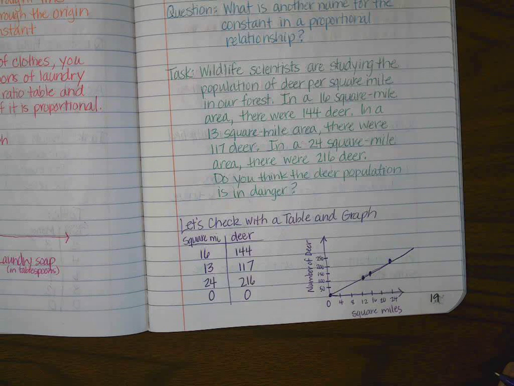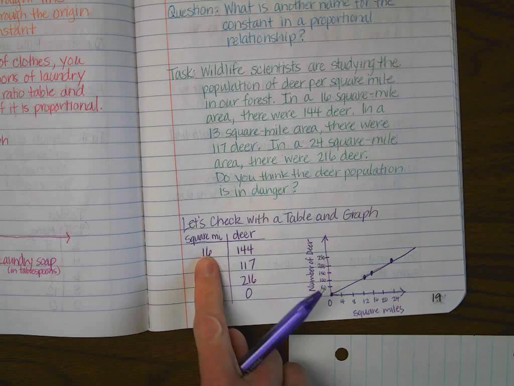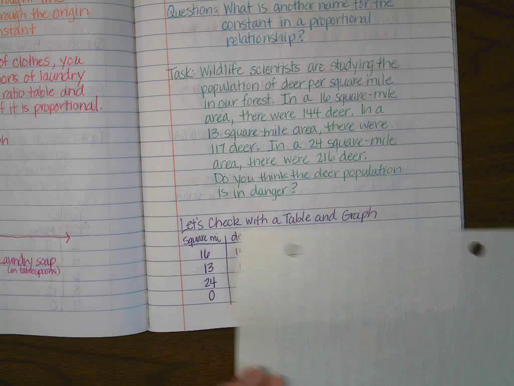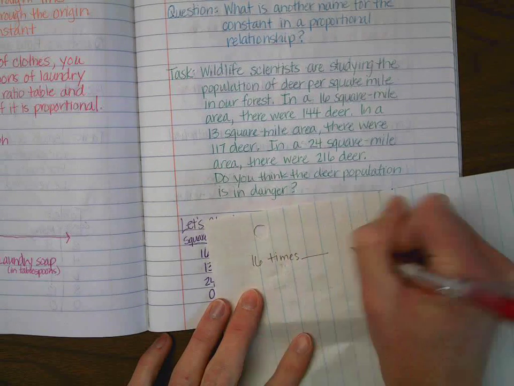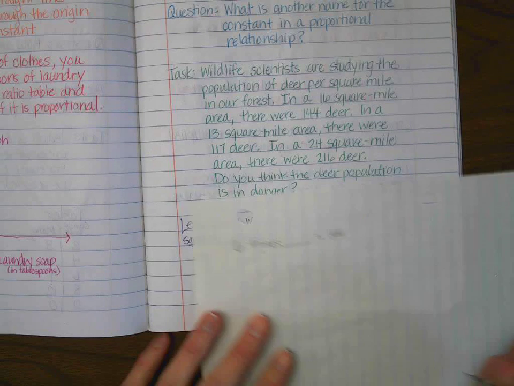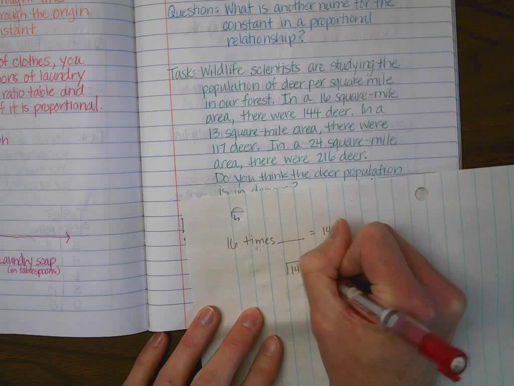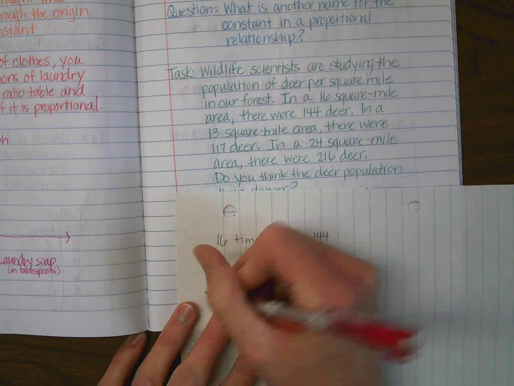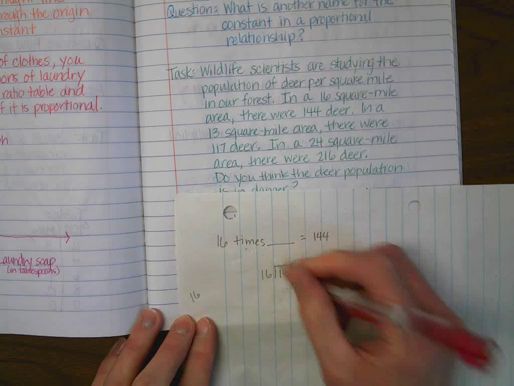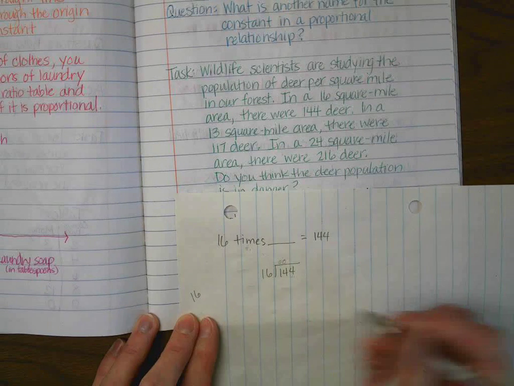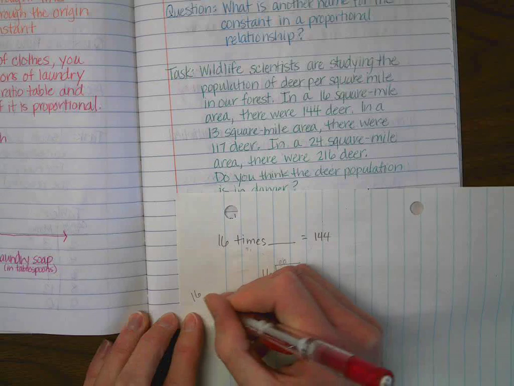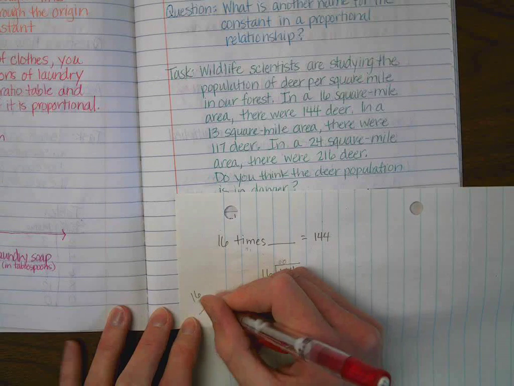Is there another way that we could check to see if there's a constant? Everybody, how do we do that? Do you remember? That's right. You have to figure out how you got from 16 to 144. So we know that 16 times something equals 144. In order to do that, you have to take 144 and divide it by 16. 16 can't go into 1, can't go into 14, so now we have to figure out what it would do to get into 144. I'm just going to guess, and let's try 8, see what happens.